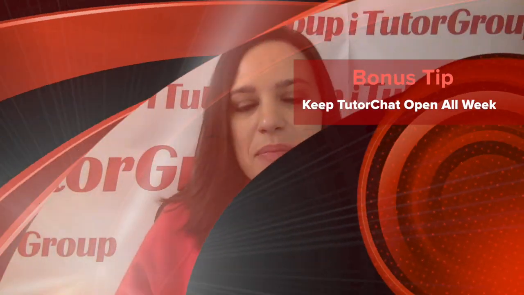But the bonus tip is keep it open all week long, or all the days that you're teaching. I only shut down my TutorChat on the days I'm not teaching, because otherwise I forget to open it in the morning. In fact, today's Monday morning and I forgot to open it, and IT contacted me in my classroom and they're like, please check your messages on TutorChat. I was like, oh, I forgot to open TutorChat.